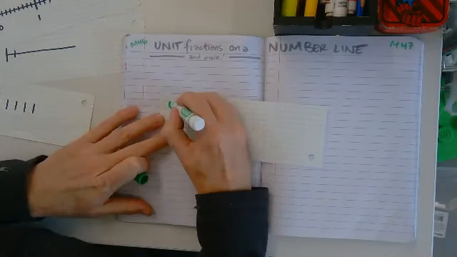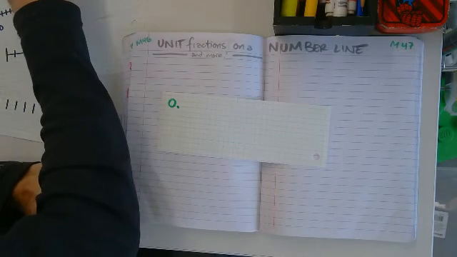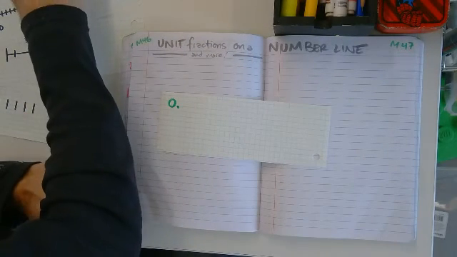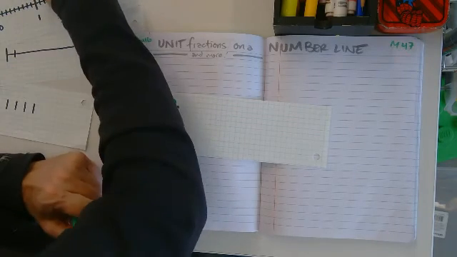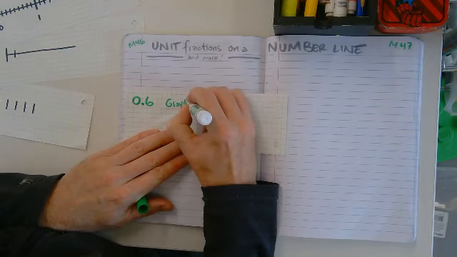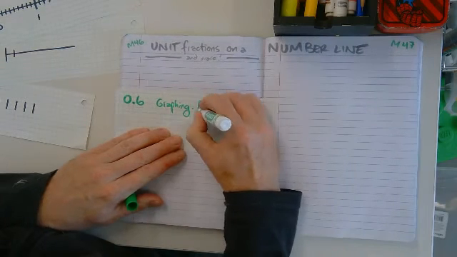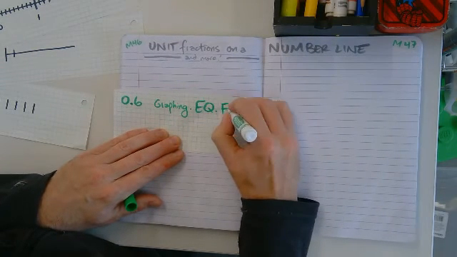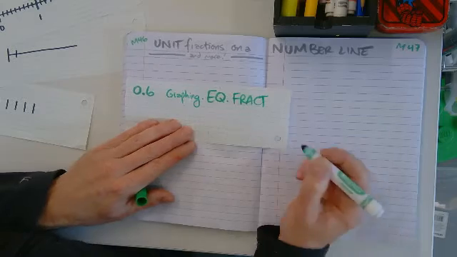The code for it, I believe, is 06. Yes, 06, and 06 is about graphing equivalent fractions on a number line.